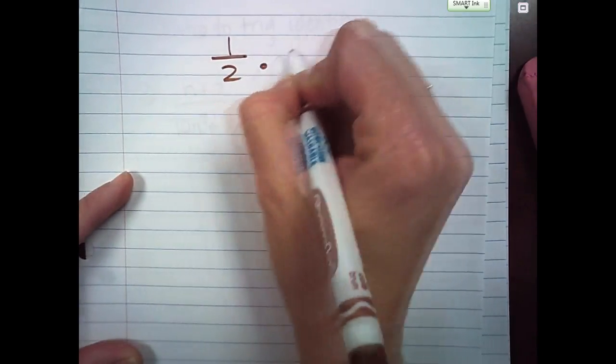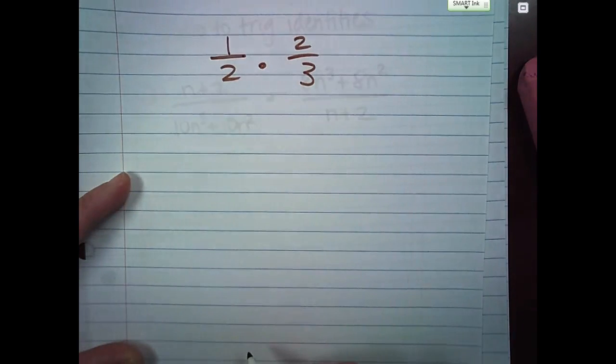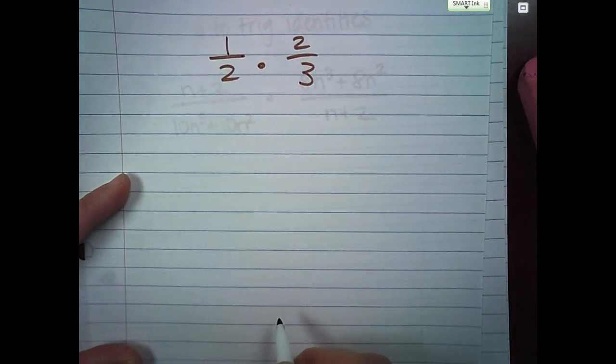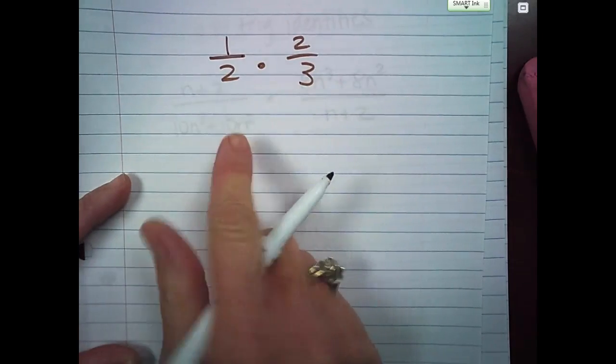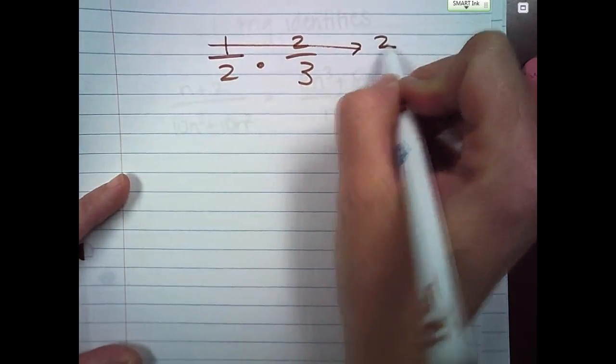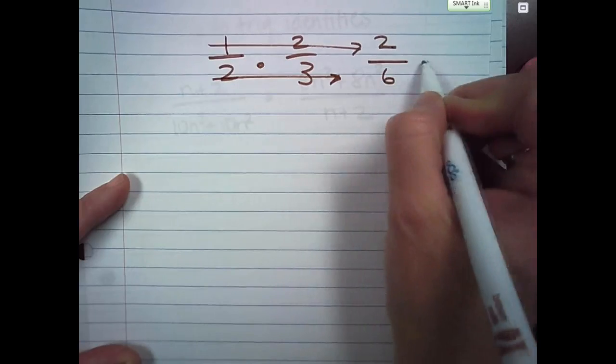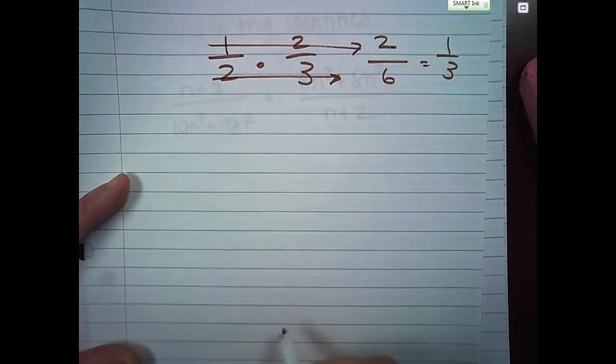Now before I start, let me ask you a question. If I told you 1/2 times 2/3, how do we multiply fractions? Right, you just go straight across, 2 and 6, and then you reduce as much as possible.